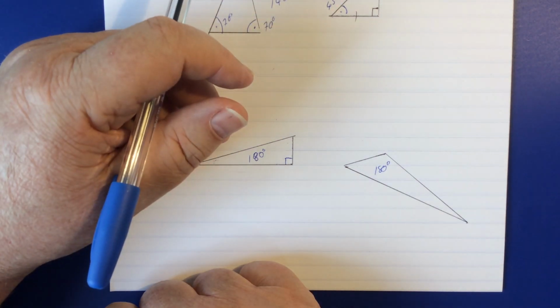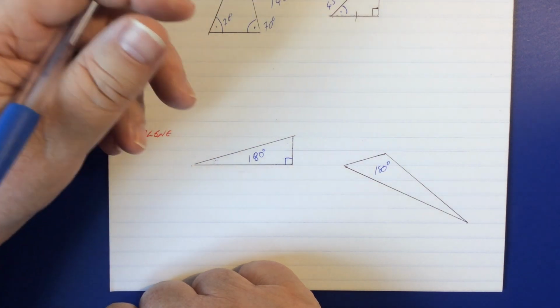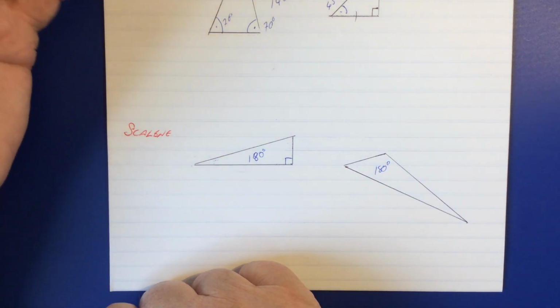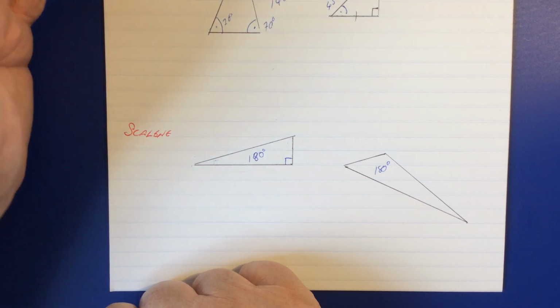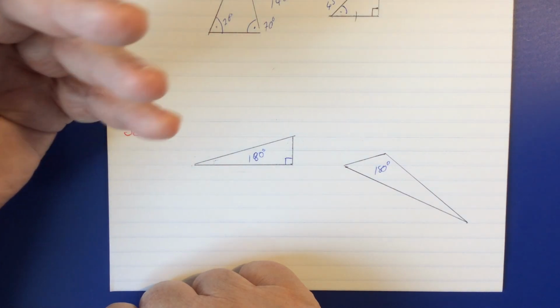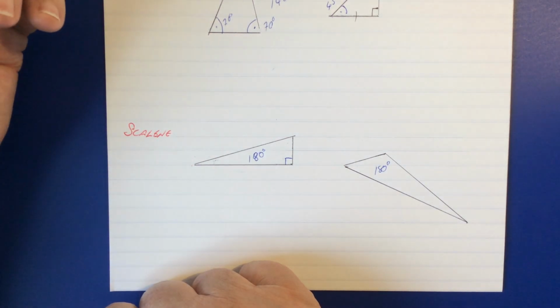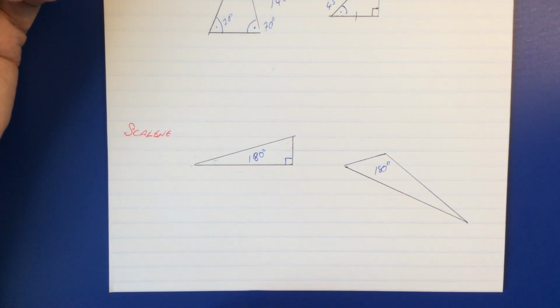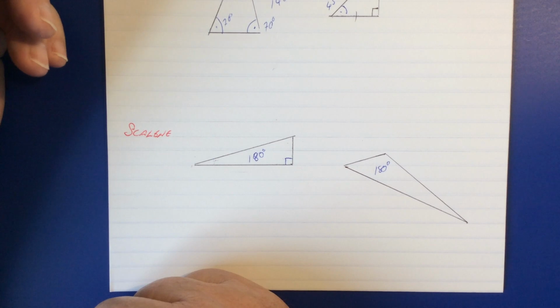Okay, so that's a basic rundown of the three types of triangles and their qualities and the information that you can work out just from knowing what they are. I hope this is helpful. It's designed to be a basic grounding in triangles.